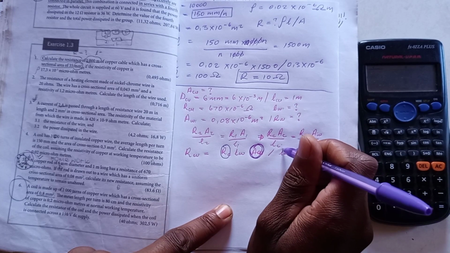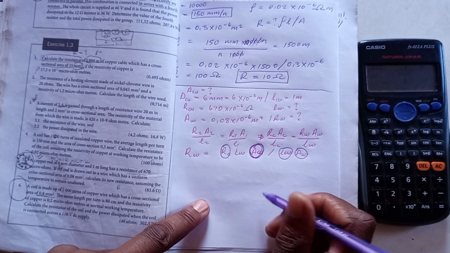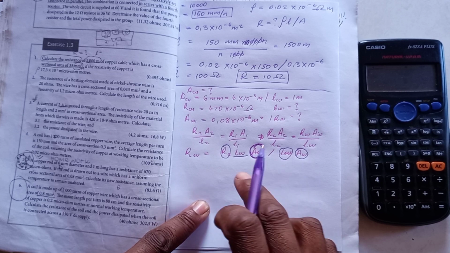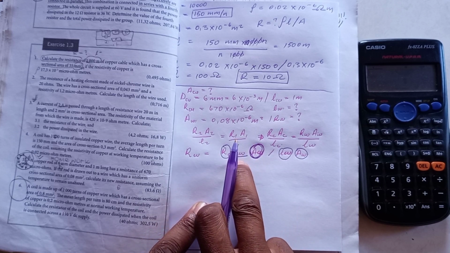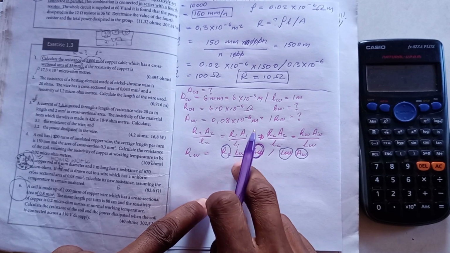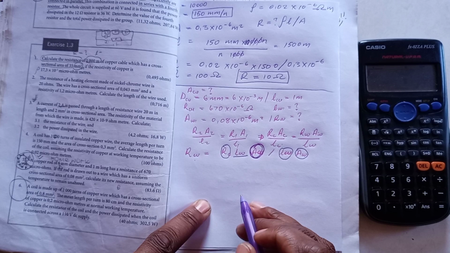L copper is given. We need to go and look for this guy, L wire. After getting this, we will then be able to calculate R wire.